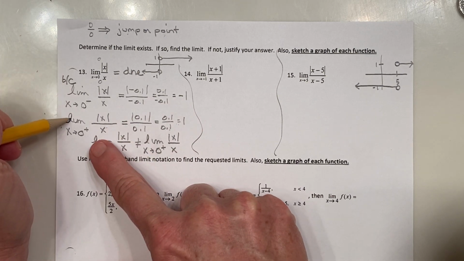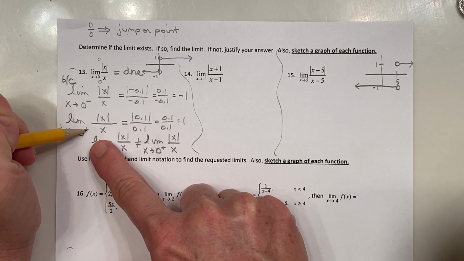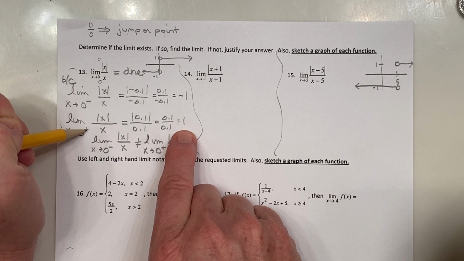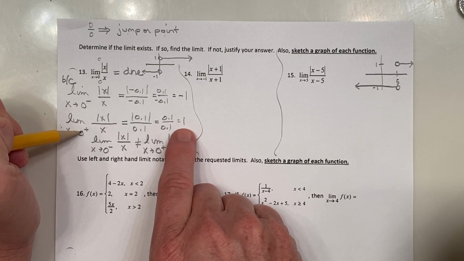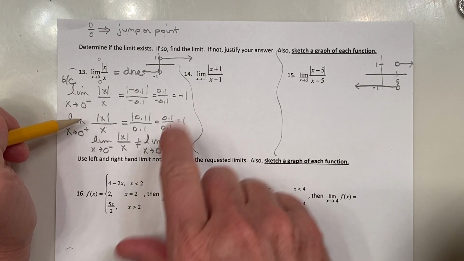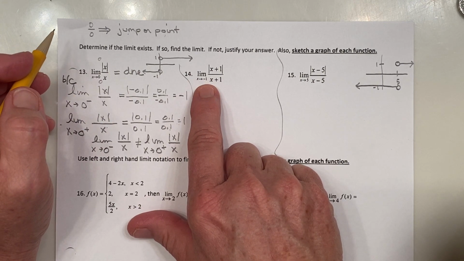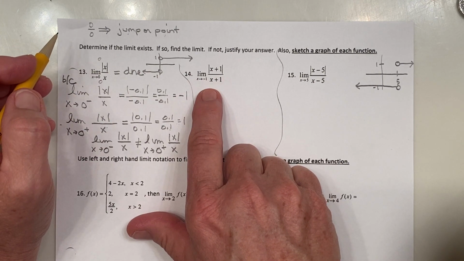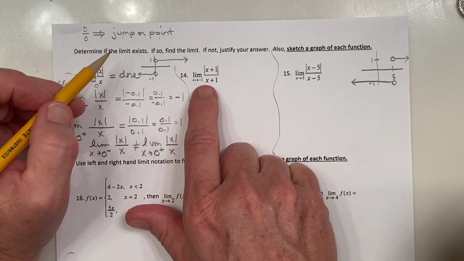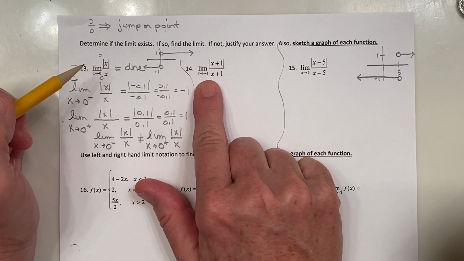Had the problem just been the limit as x approaches 0 from the right, my answer would have been 1, and that would have been the answer, and then I would have just left this problem. So it's real important to pay attention to what x value you're approaching, and are you approaching it from both sides or just one side as suggested by any superscripts that might be there.